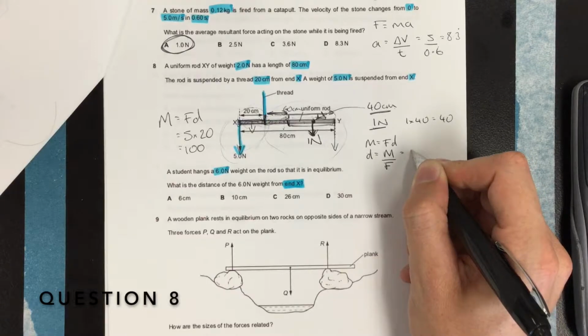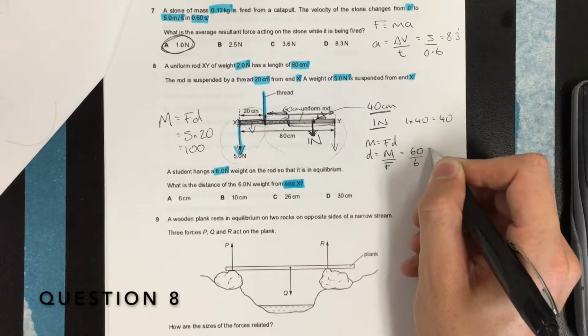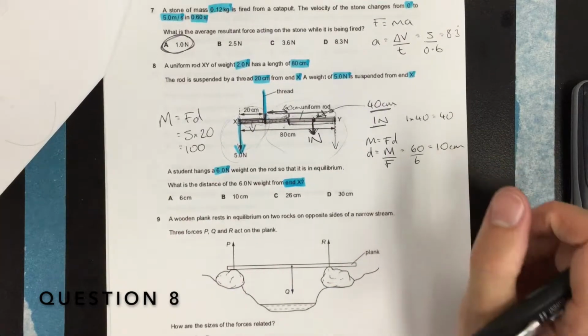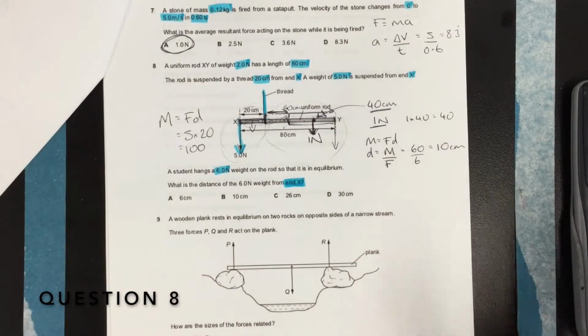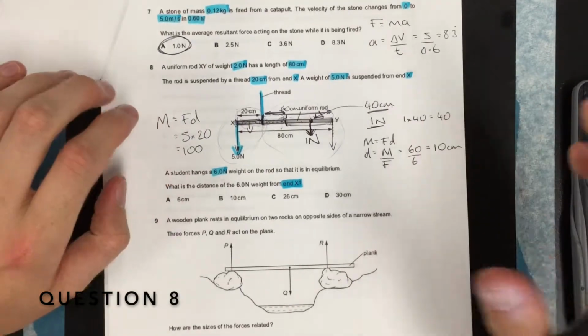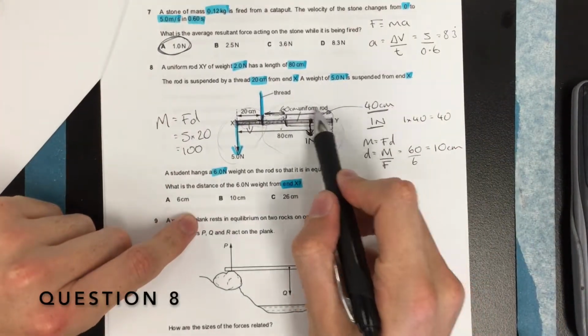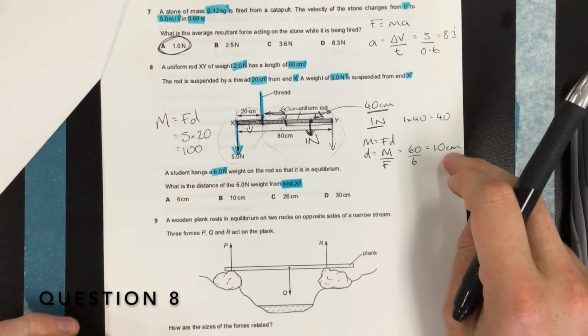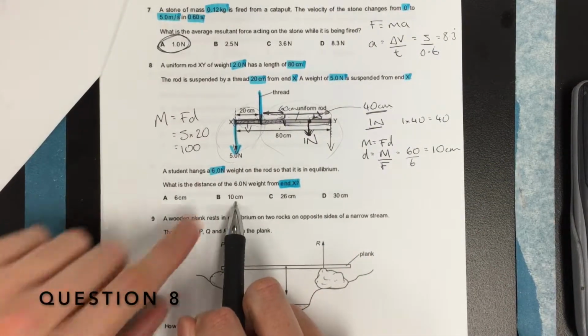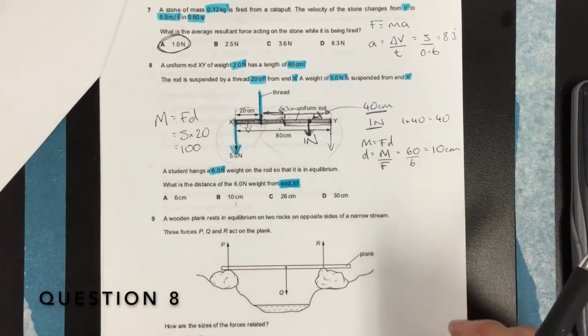So if I do that, I've got 60 divided by 6, which is 10 centimetres. So you're probably thinking, whew, that was a lot of work. I've done 1, 2, 3 different calculations, plus all this fiddly stuff in here, and I finally got my answer. It's 10 centimetres. Oh, look, there's my answer, 10 centimetres, boom, done.